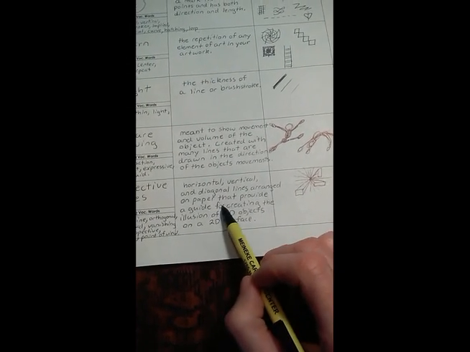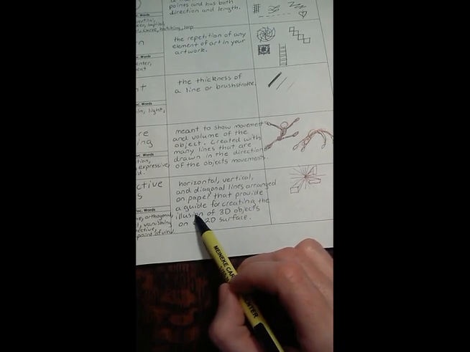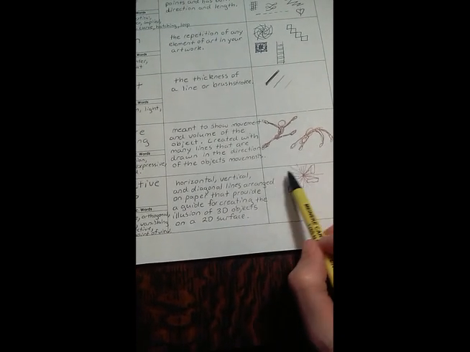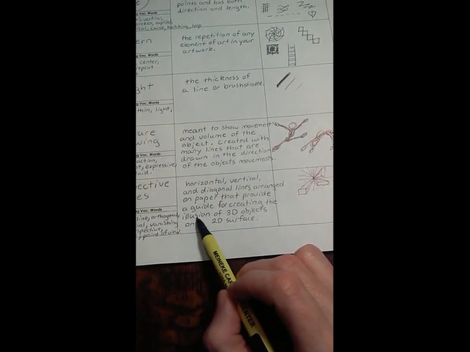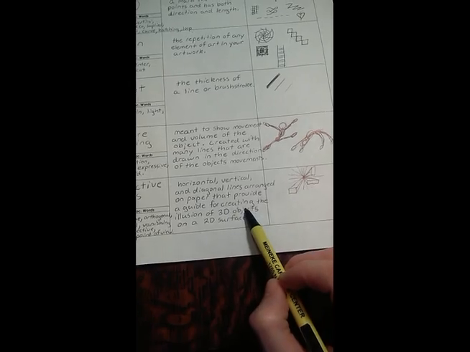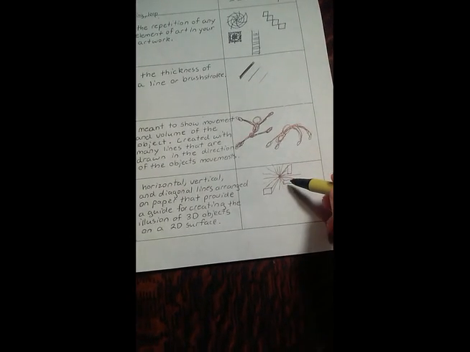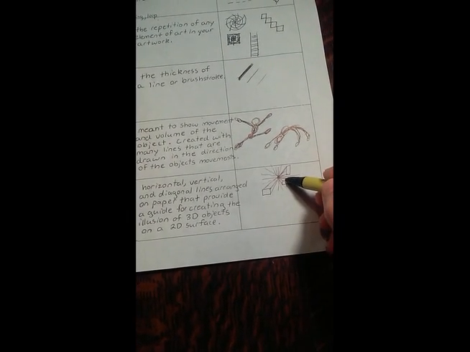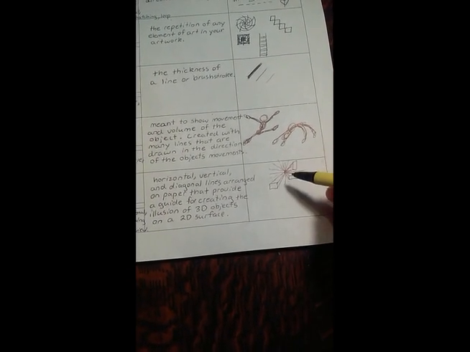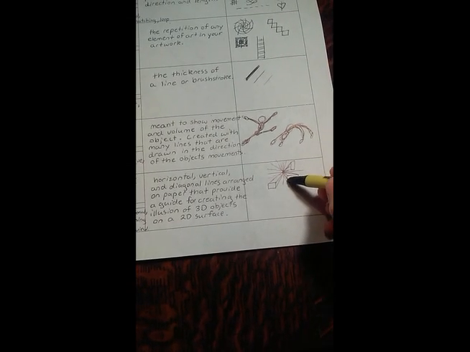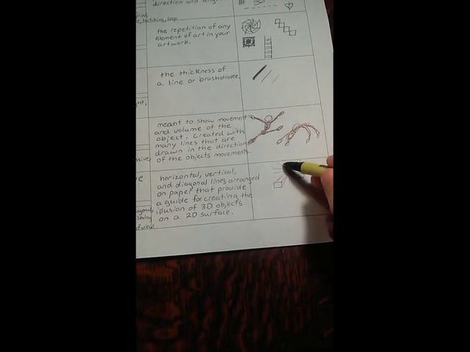They provide a guide for creating the illusion, because these are really flat, right? They just look 3-dimensional. The illusion of 3D objects on a 2D surface. This piece of paper is a 2D surface. It does not stick out, right? There's really not a box on here, but it looks like there is. It's giving us the illusion because this has provided us a guide for creating these 3D objects.